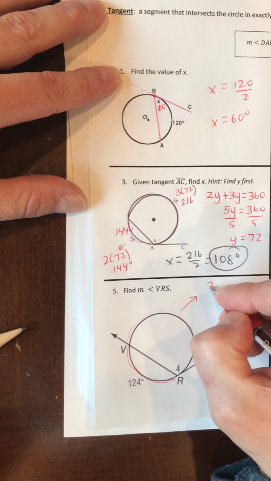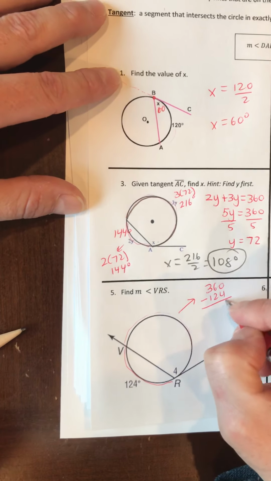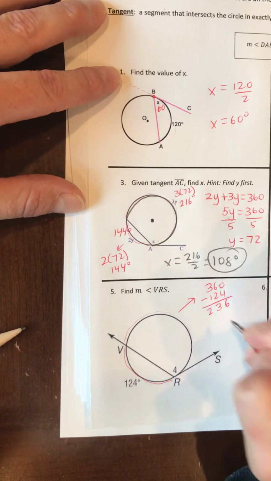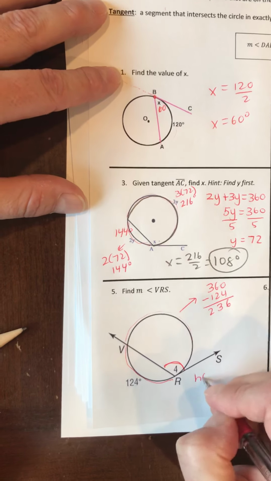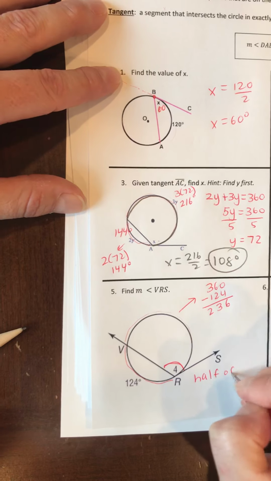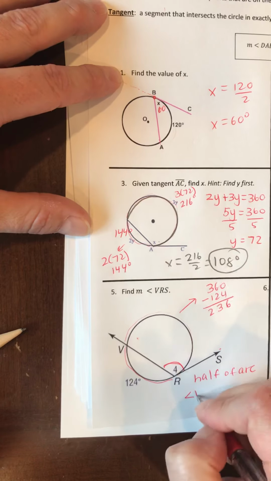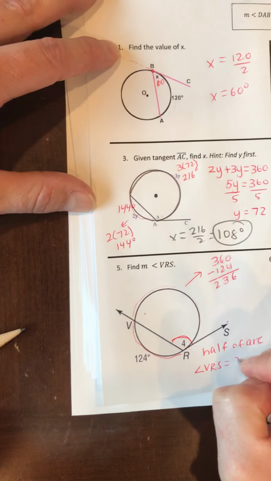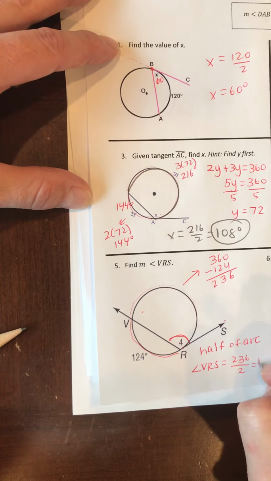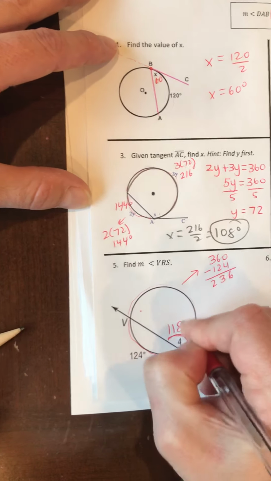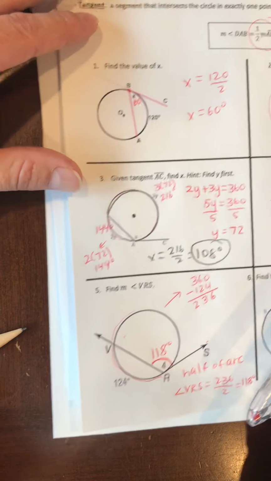So to get this arc, we're just going to subtract the one we have from 360, which is going to come out to 236. This angle has to be half the arc. So angle VRS is going to be 236 divided by 2, which is going to be 118 degrees. All right? That's pretty much everything on this paper, right? We'll do one more with you.